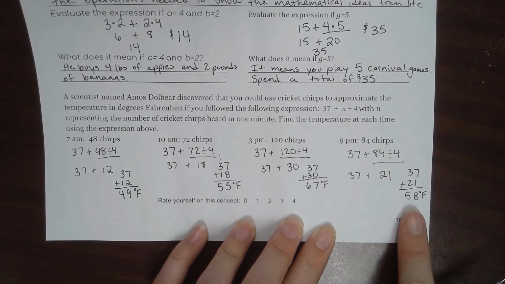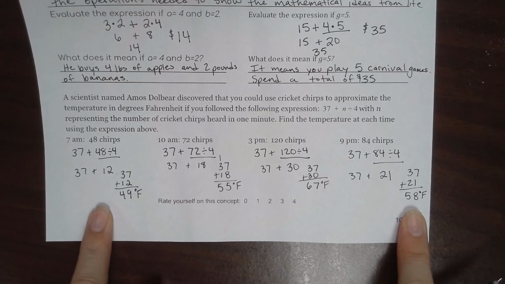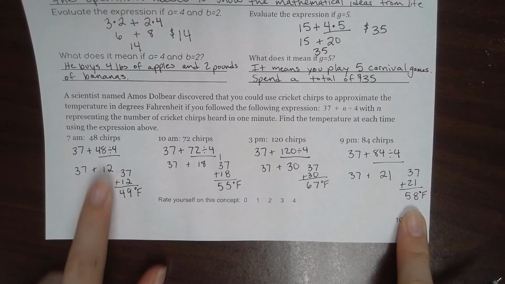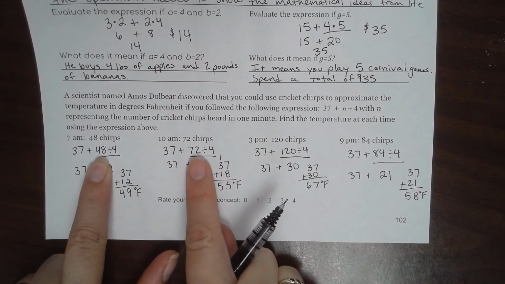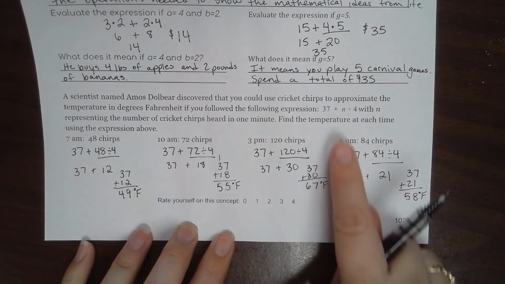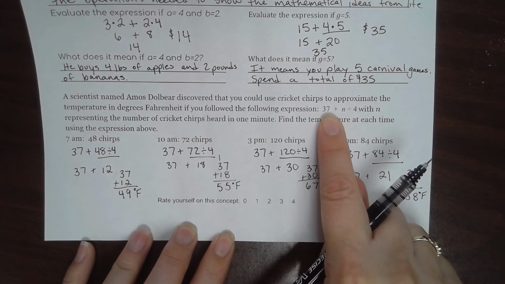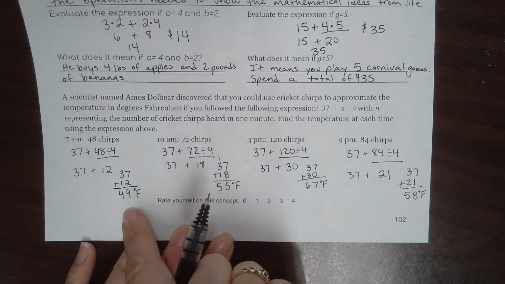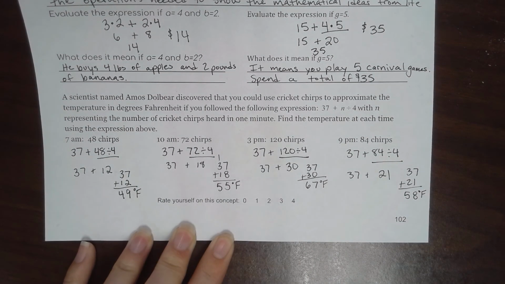Now see how I got 4 different values for this expression, but that's because I ended up with 4 different values plugged in for my variable. So the expression is for any amount. We evaluate when we have a specific amount.